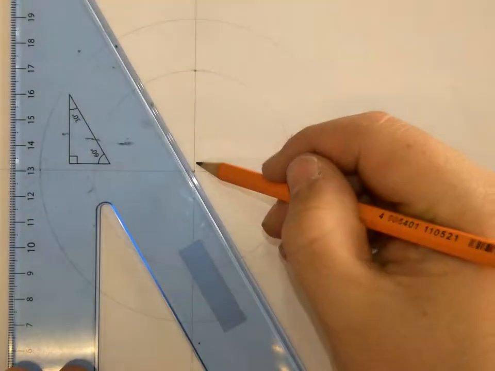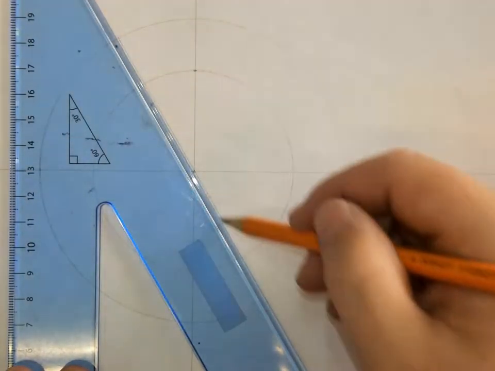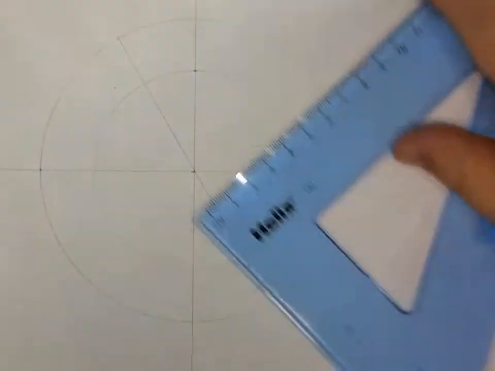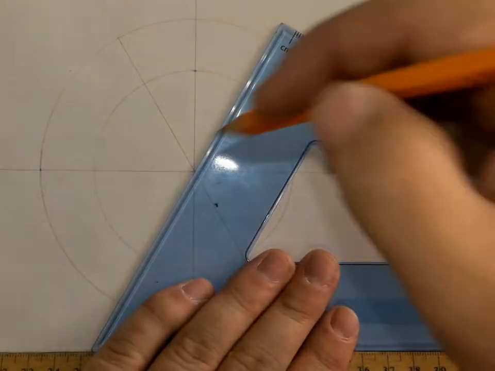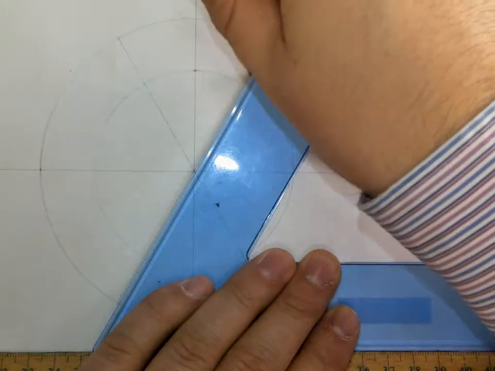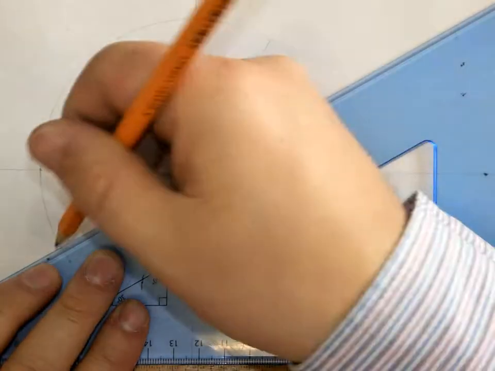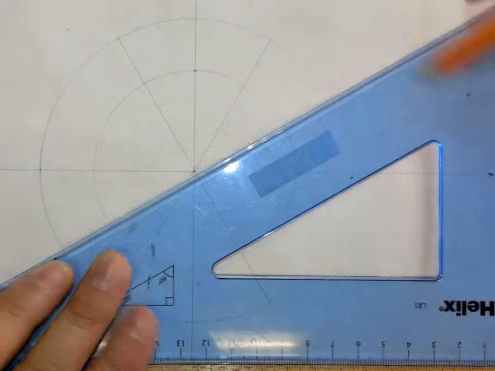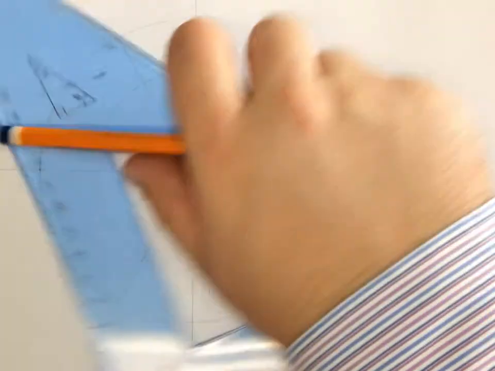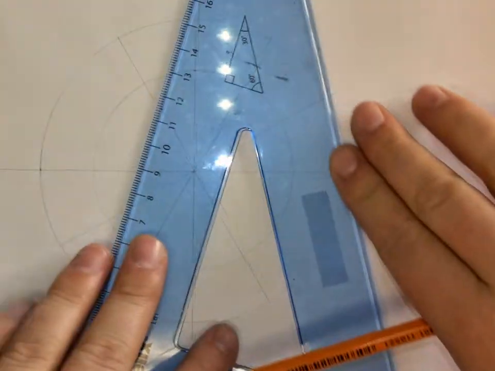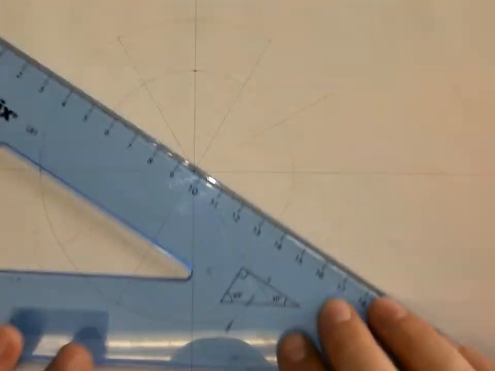I'm going to divide the circles into 60-30. So I'm using my set square to divide them into 60-30. Now just note, it doesn't actually have to be in 60-30 degrees. It just is useful.